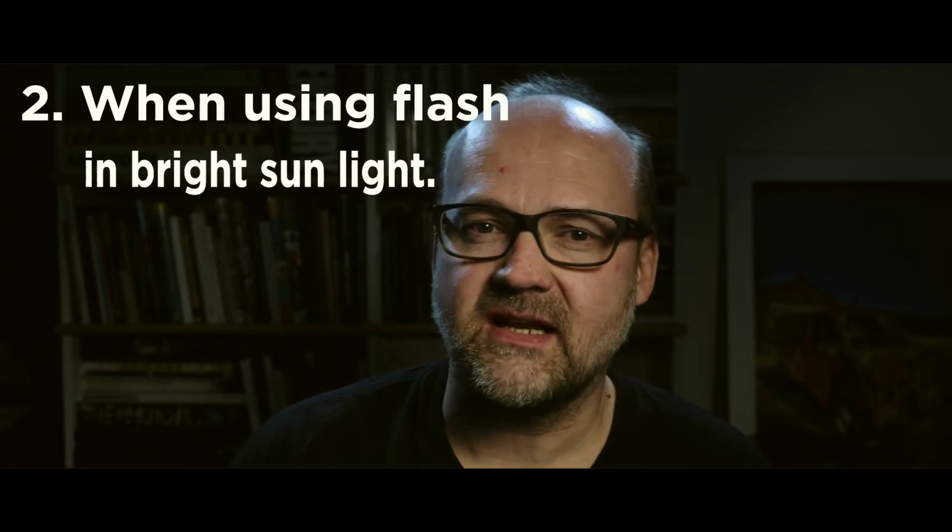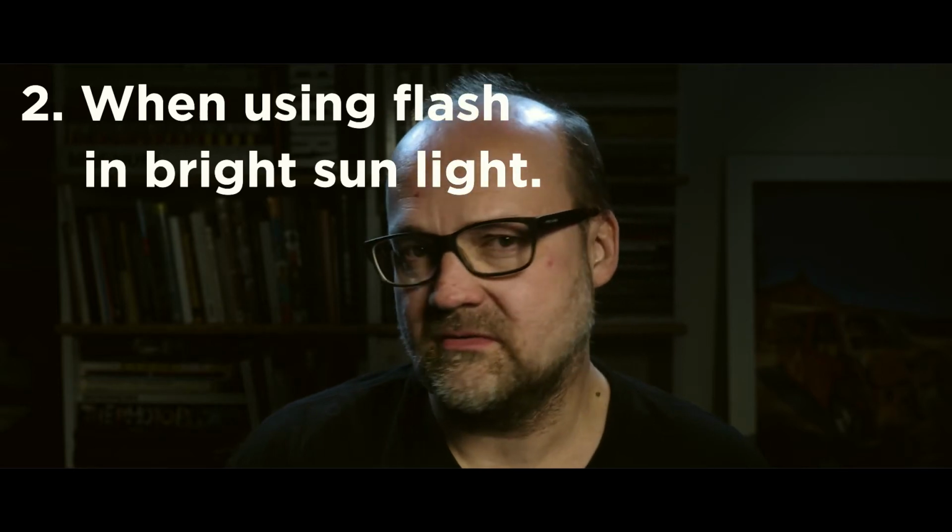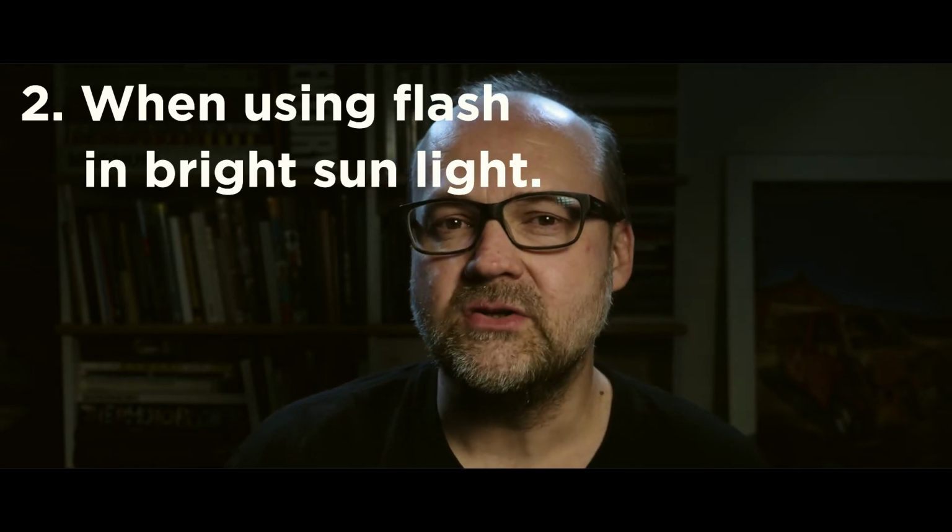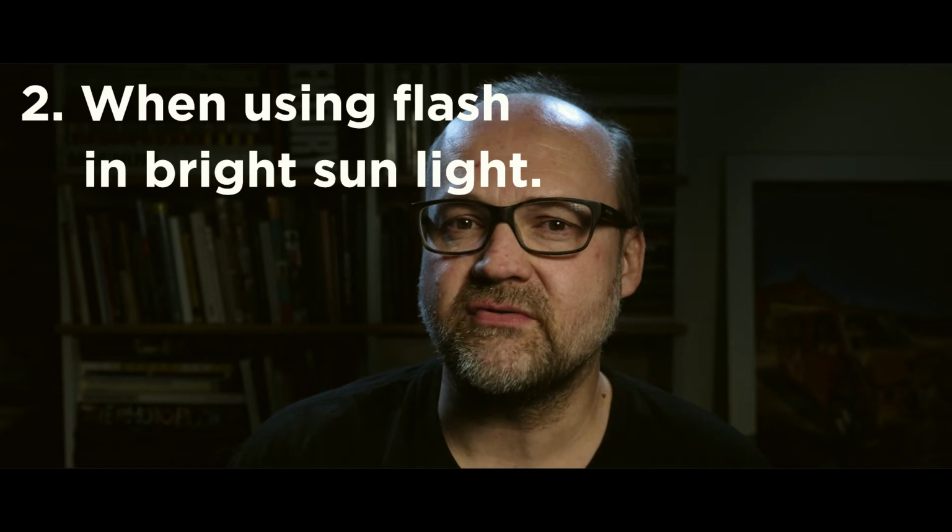Very easy solution. The second case is when using flash in bright sunlight when making a portrait of someone or something like that. Usually when using flash you have to use around 1/125th of a second shutter speeds. That means that usually you have to stop down and the depth of field might be more than you want. With an ND filter you can use a wider aperture to get that nice shallow depth of field.